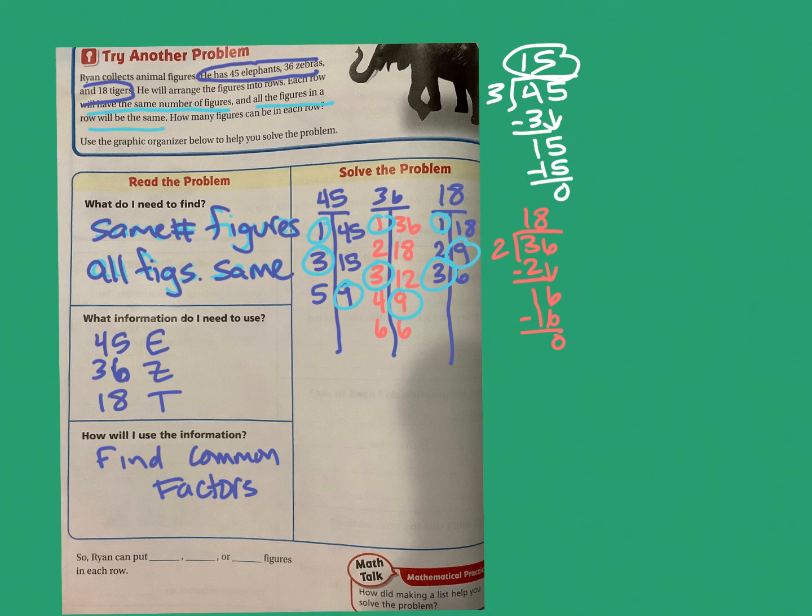But again, in this lesson, they're just asking how many possible ways he can do it. They're not really making us narrow it down to the greatest common one. Our common factors are 1, 3, or 9. That's his options. He'll probably choose the 9, so he doesn't have to have so many rows, but that's how you do it.